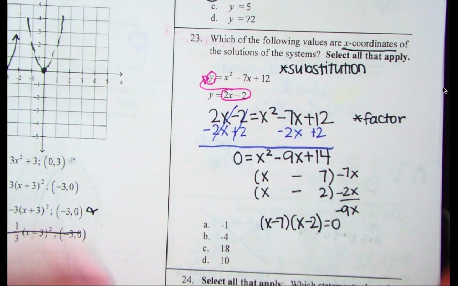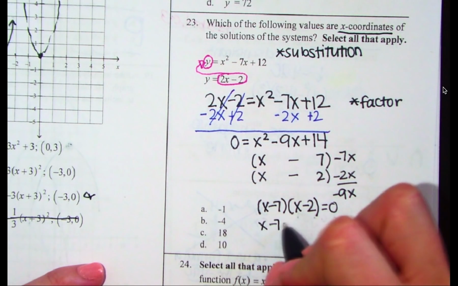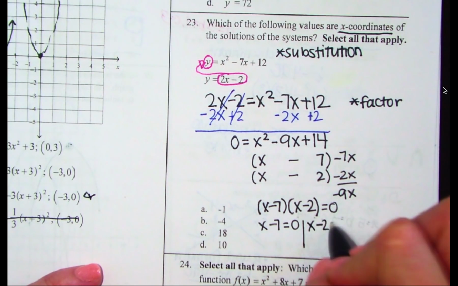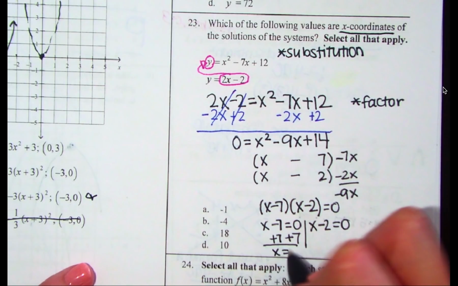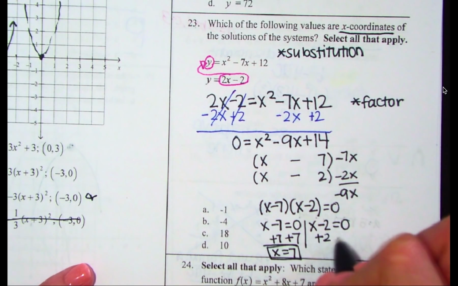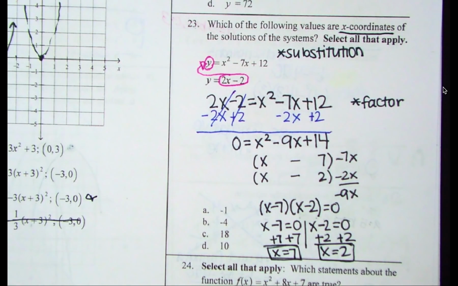So I remember that whenever I'm solving a system, I take each of the factors and I set them equal to 0. So when I solve, I get x equals 7, and I get x is equal to 2. Trying to check this for a second.